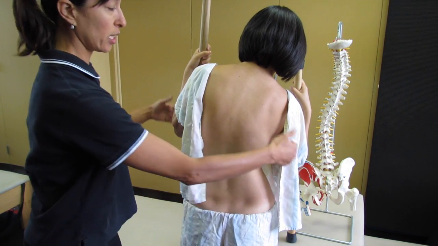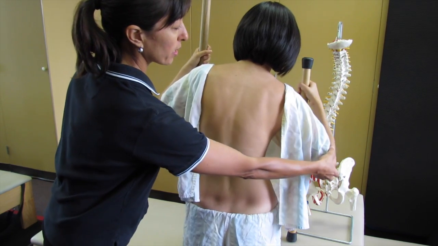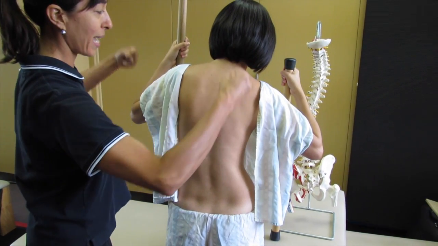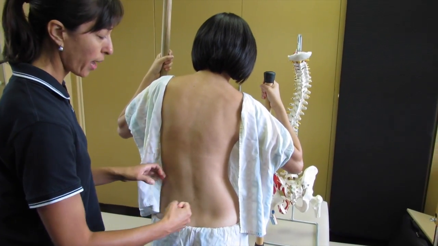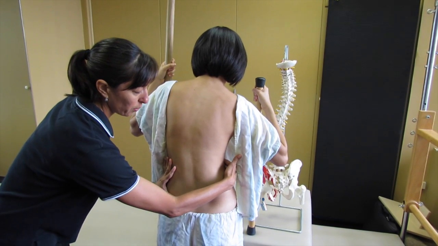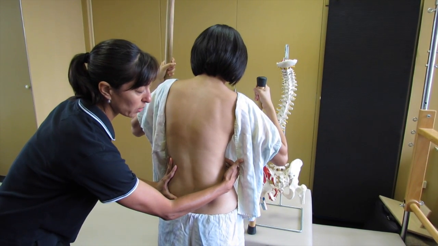Then we're going to start to use these poles to decompress. So with a slight lift in the elbow, she's going to press down into the poles to lengthen her spine and de-rotate the rib cage. So the right side of the rib cage pulls back.